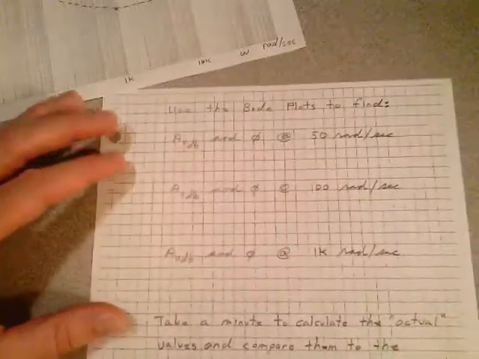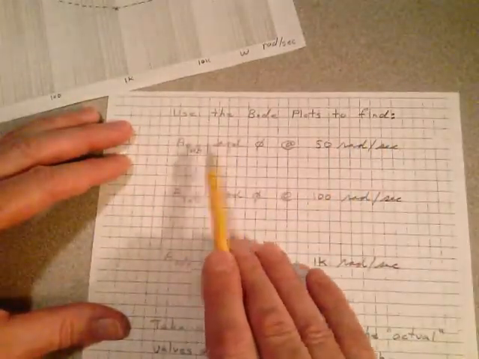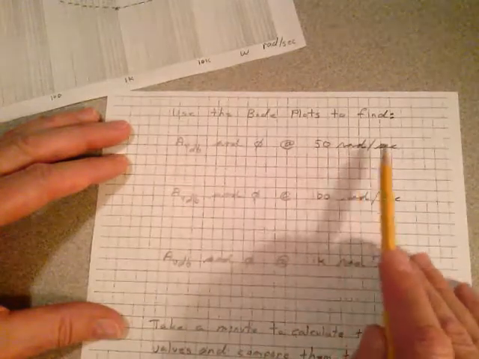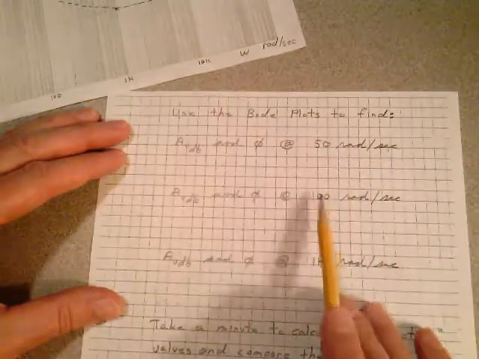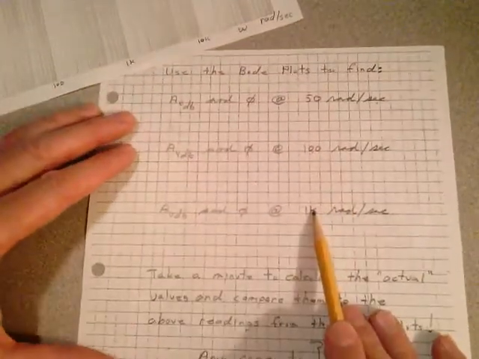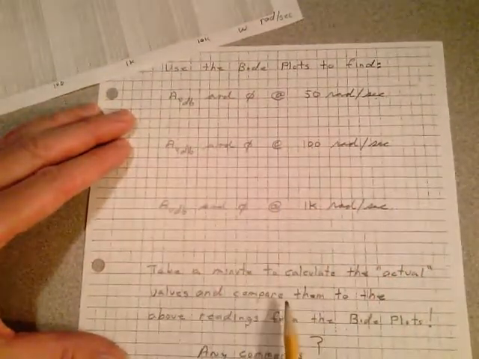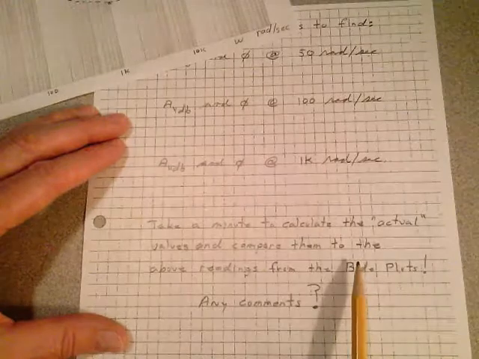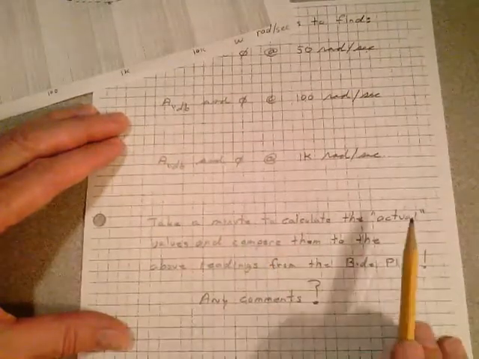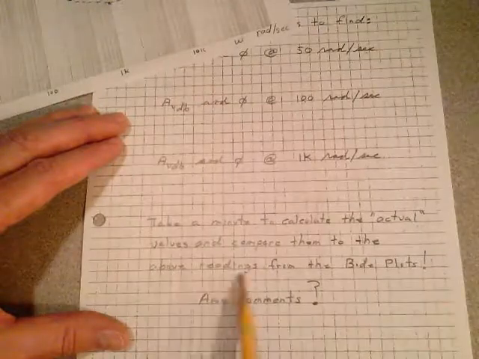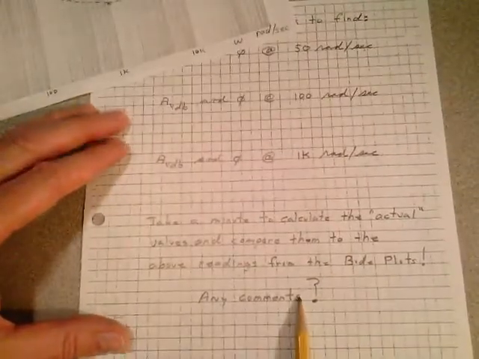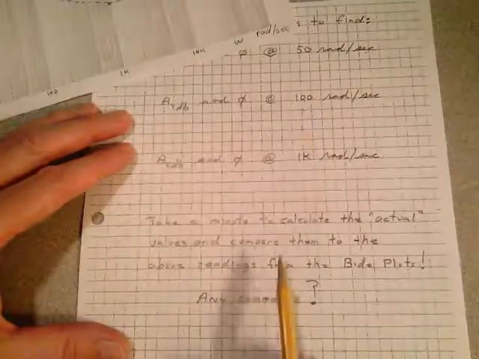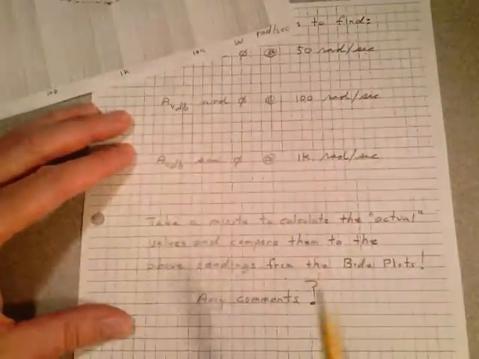Now, you can take both of these plots, and you should be able, on page 214, to use the Bode plots to find the voltage gain and the phase at 50 radians per second, at 100 radians per second, and then at 1K radians per second, and write them in here. You don't have to do all three of them, but just take a minute. It doesn't take long to use the algebra like we did in the previous chapter, but take a minute to calculate the actual values and compare them to the above readings from the Bode plots. And the comment you're going to find is, wow, if you do your Bode plots accurately, the Bode plots are the way to go.